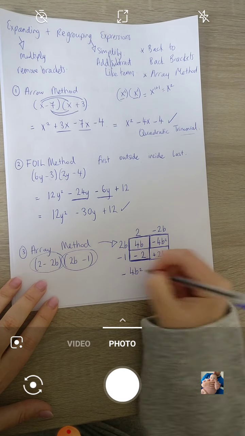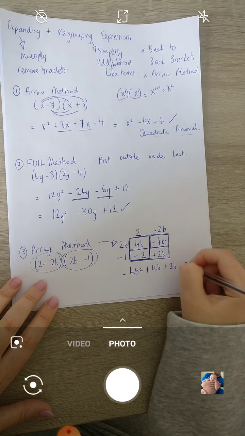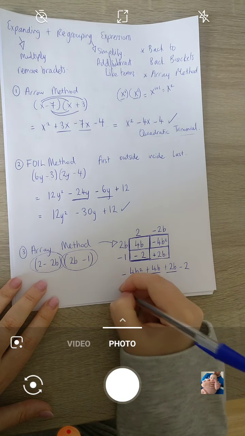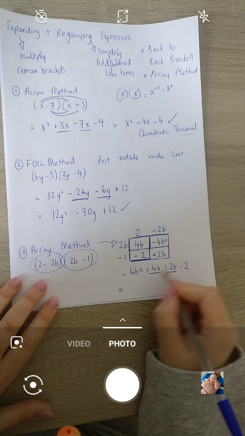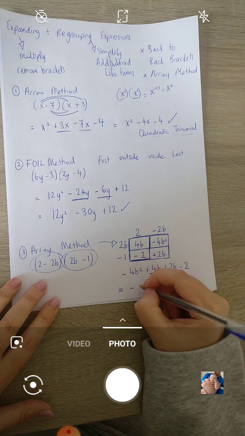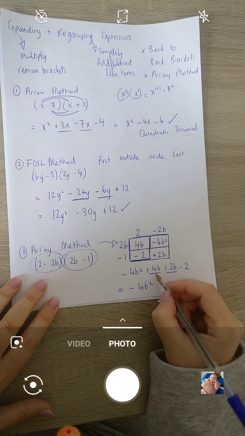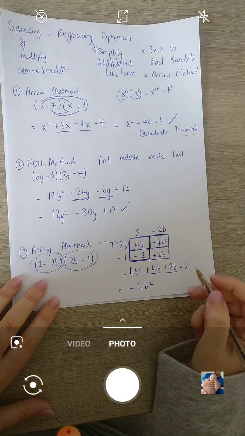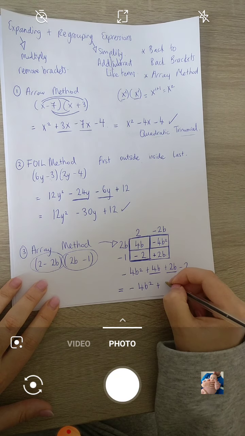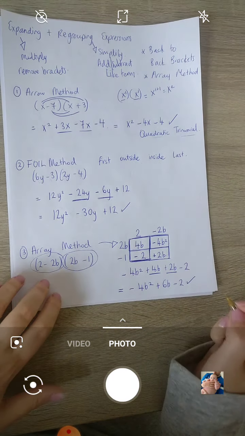Now we do have to still simplify, because if I wrote those 4 boxes out together, so minus 4b squared plus 4b plus 2b minus 2, we would see that we do have to simplify those two terms in the middle. So our final answer is minus 4b squared plus 4b plus 2b. 4 plus 2 is 6b. And we've our minus 2 at the end there.